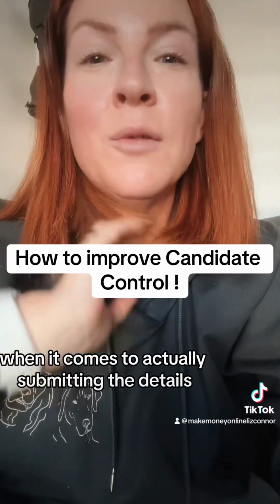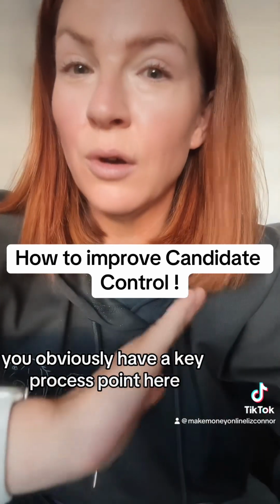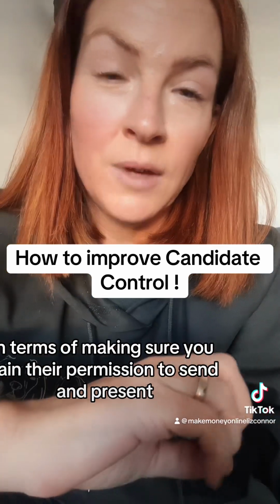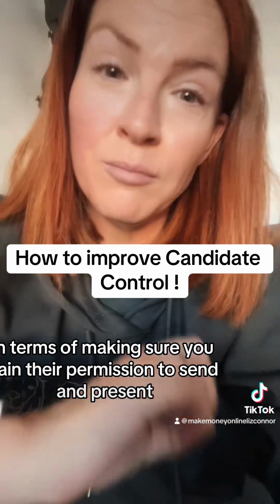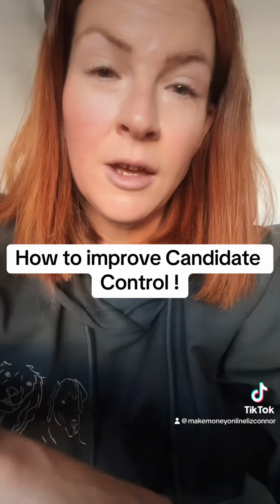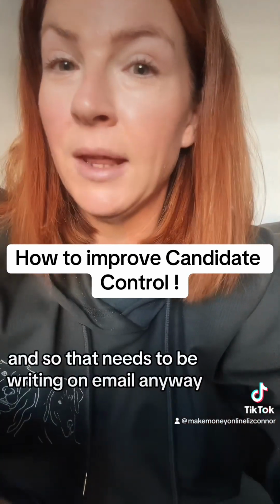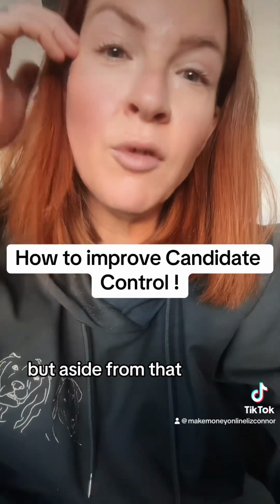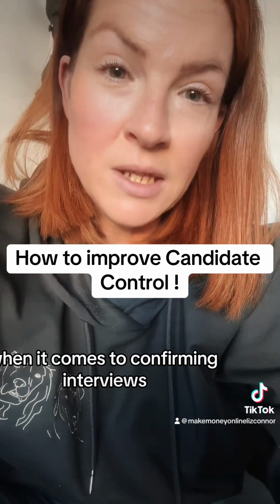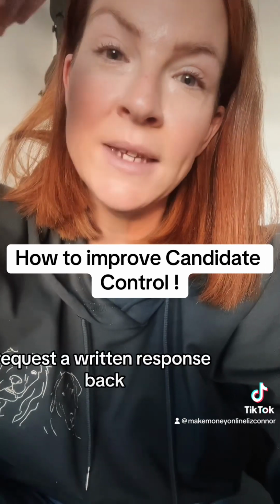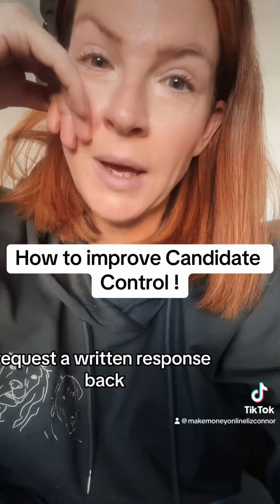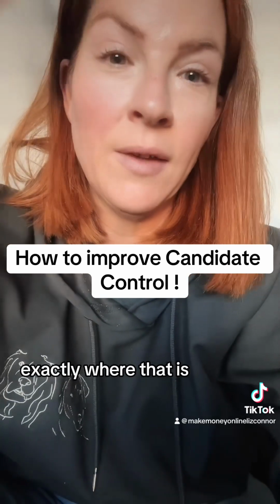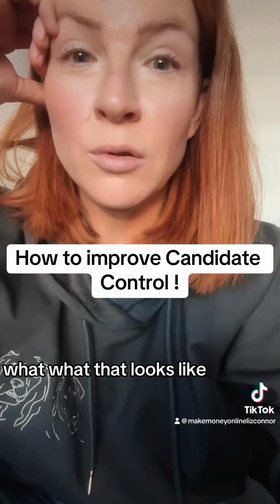When it comes to actually submitting the details, you obviously have a key process point here in terms of making sure you gain their permission to send and present and represent them. So that needs to be in writing on email anyway. So that's a good point to mention. But aside from that, when it comes to confirming interviews, you can again request a written response back, just clarifying that they're going to be attending the interview, exactly where that is, what that looks like.